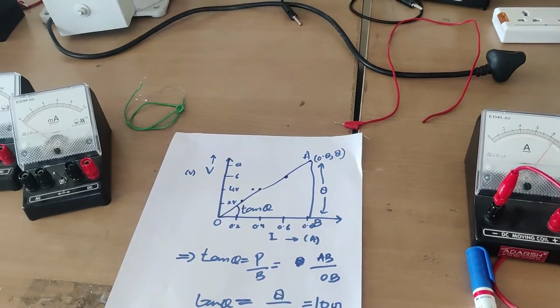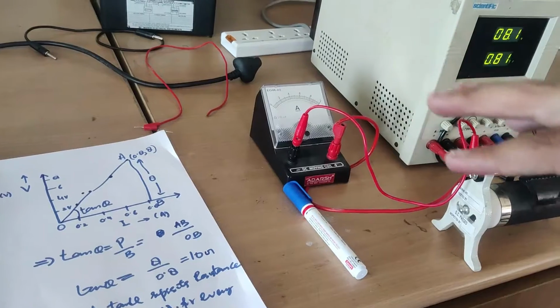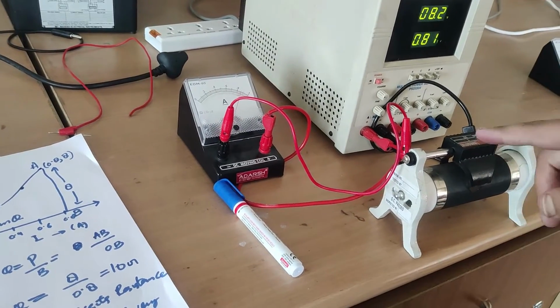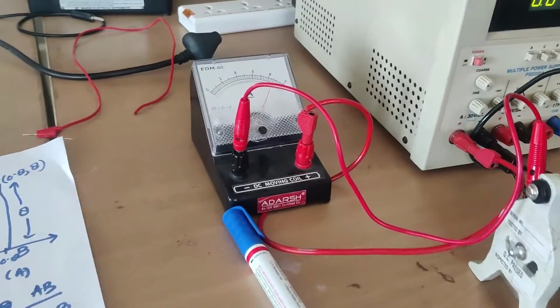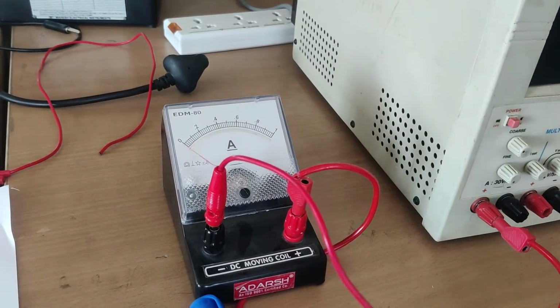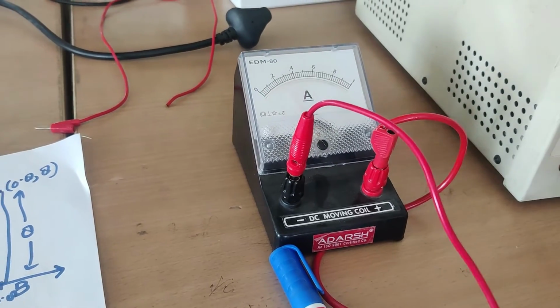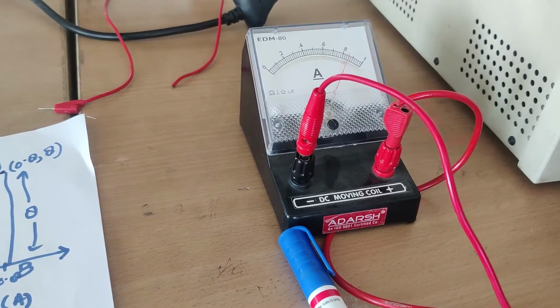Another thing we have to see is the direction of the current. We say that this is a bidirectional device, that means current flows in both directions. So to prove it is a bidirectional device, the current should flow in the positive direction as well as the negative direction. Right now you can see I have given positive and negative connections. The current is flowing.